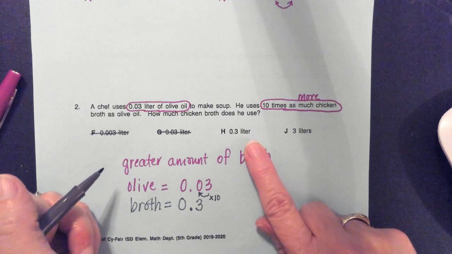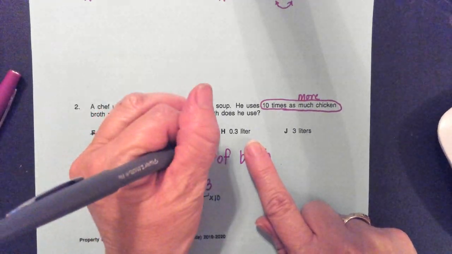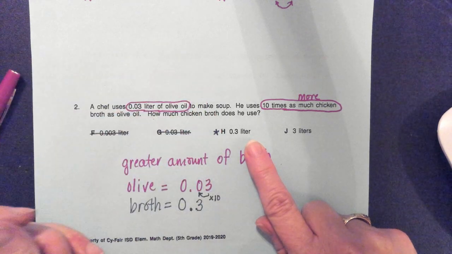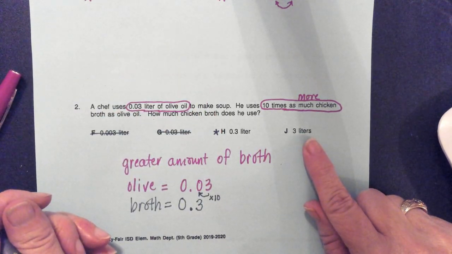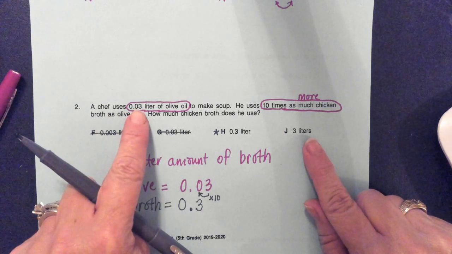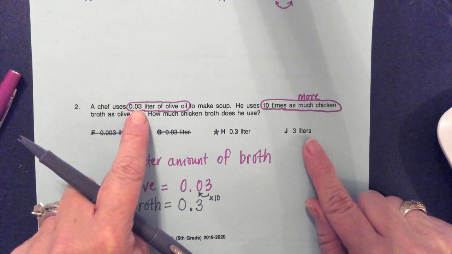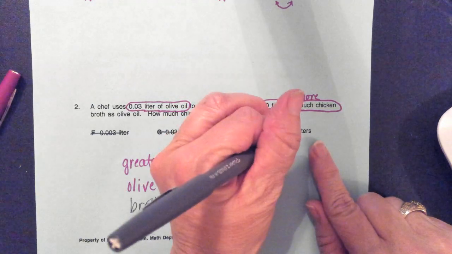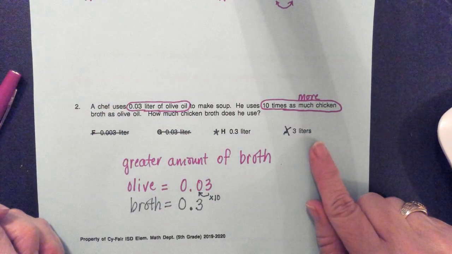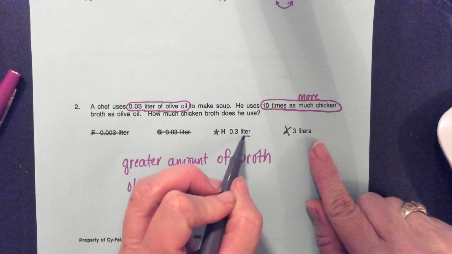When I look at H, H looks like the answer that I do want, but I want to make sure that I'm a good problem solver and look at J. And J says 3 liters. Well, I can't go from using just a tiny part of a liter to automatically using 3 whole liters. So that doesn't even make good sense. So I'm going to get rid of that one. So the best answer choice is H.